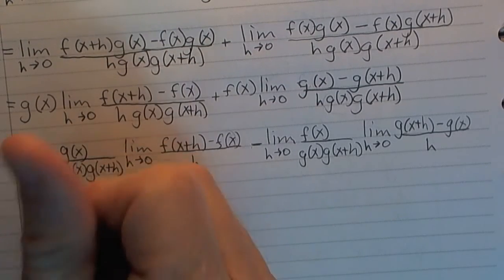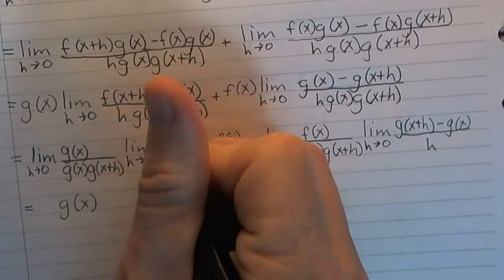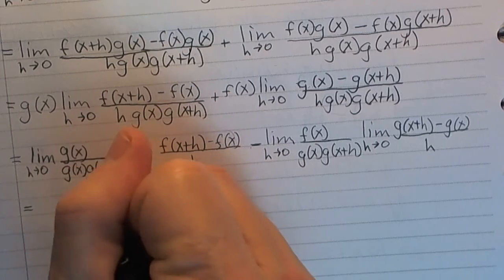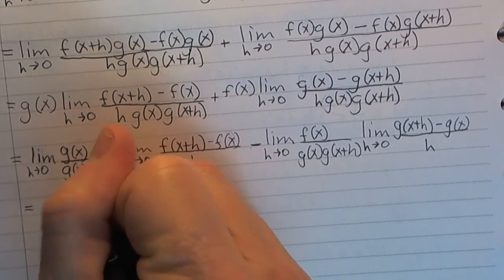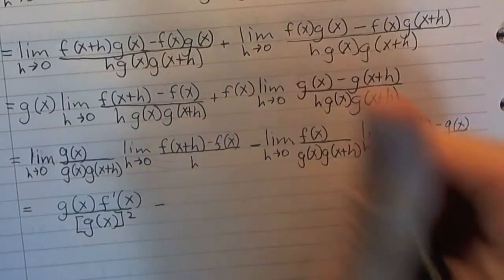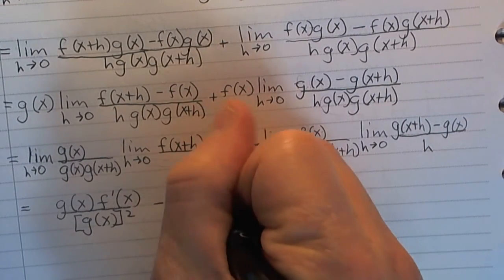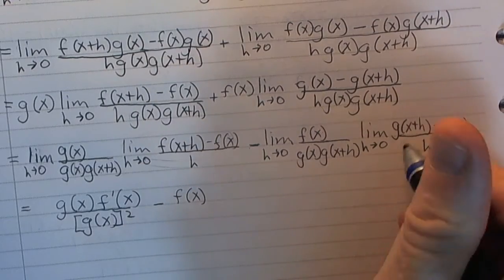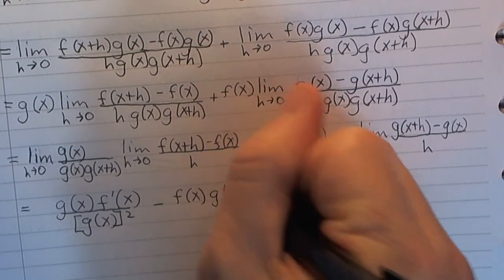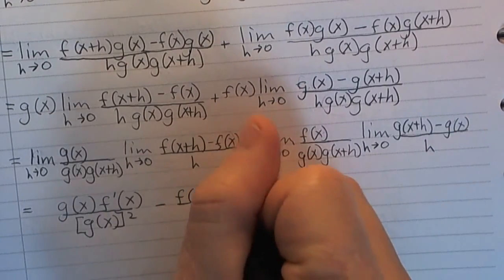So look what we have now. For this first part, we have g of x times f prime of x all over g of x squared, minus, and let's look over here, we've got f of x times g prime of x over g of x squared.